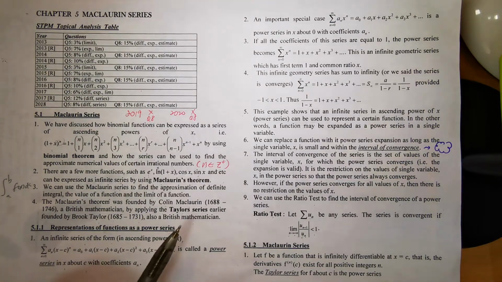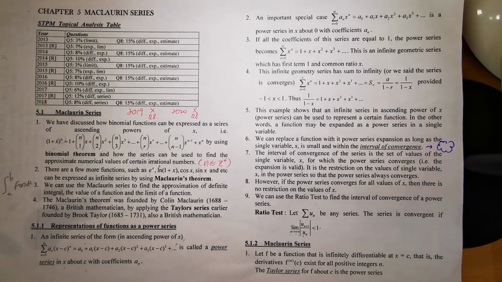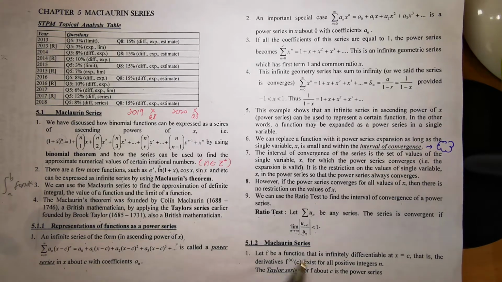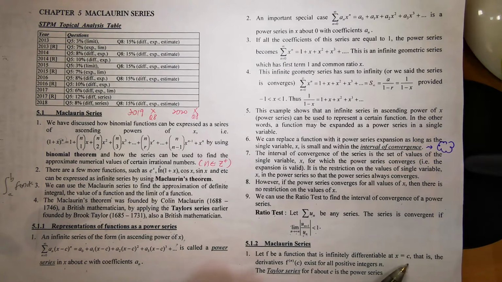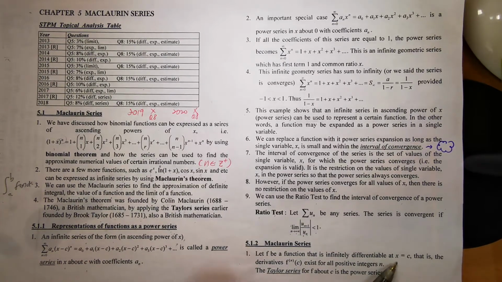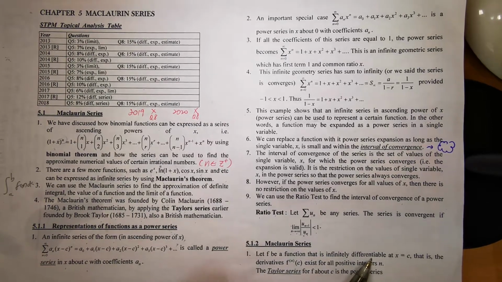So let's say f is a function that is infinitely differentiable at x equals c. So that means at any point of x, it can be differentiable, remember?